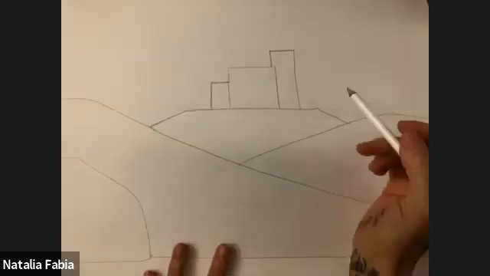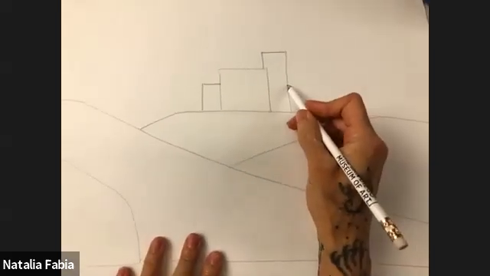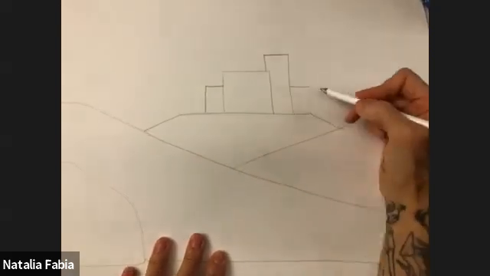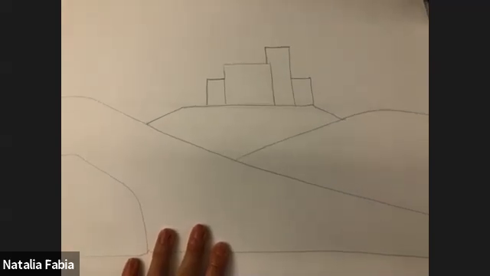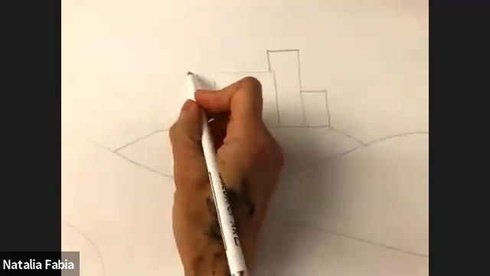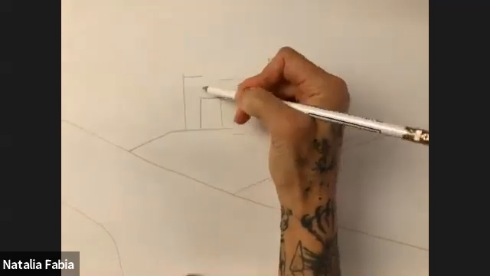All right, so next, let's do yet another square next to this one. And why not? One right here, because it's fun. A taller one.